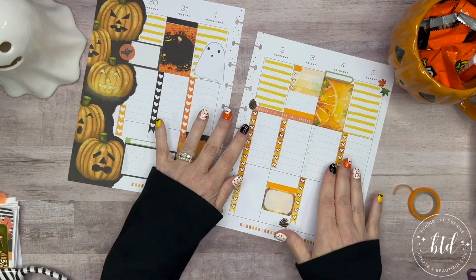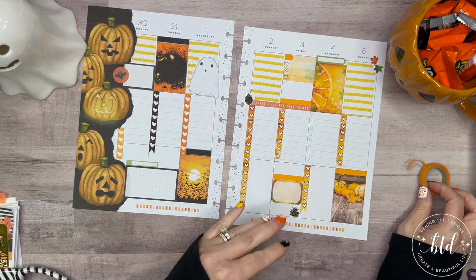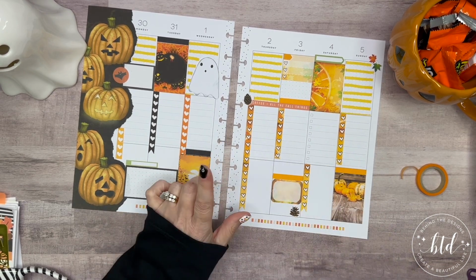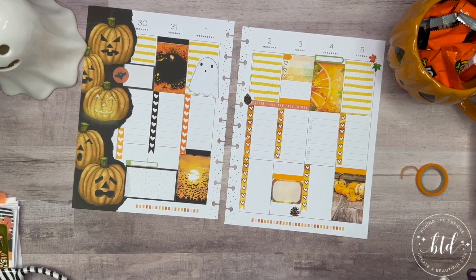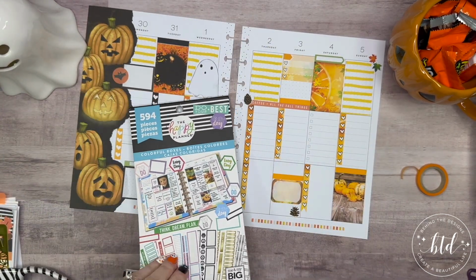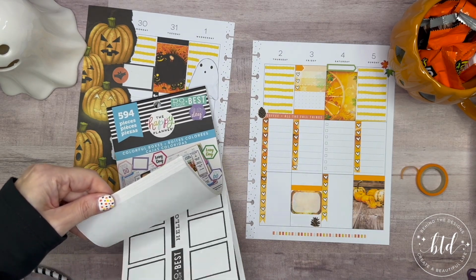Have no fear, everything is fixable. So I took off some washi, I put it down, took it off, and it pulled the paper up. So I'm going to pull back over my colorful boxes. And I think maybe to tie it in, I may look for a black one. Let's see.